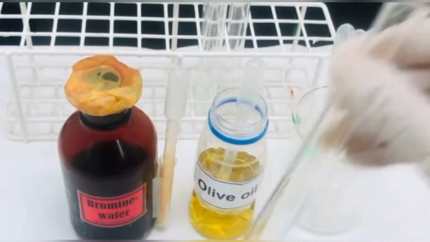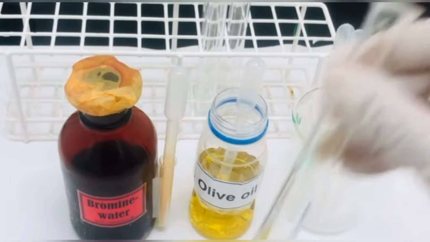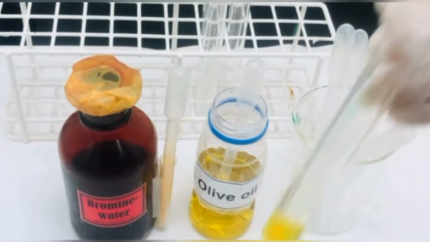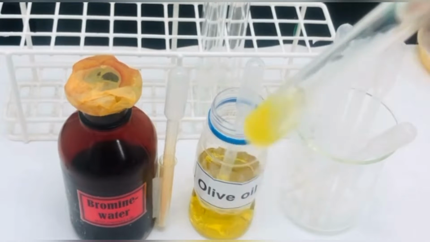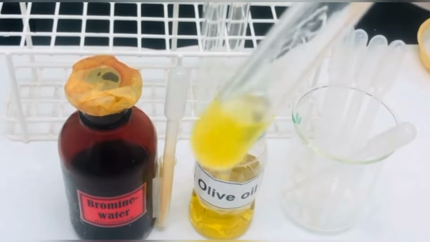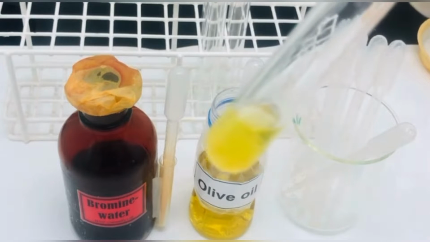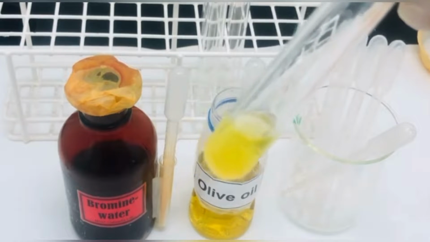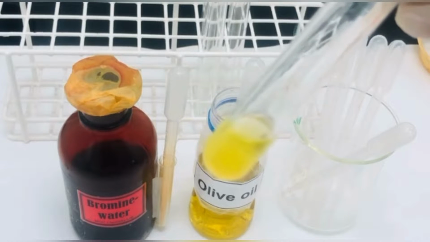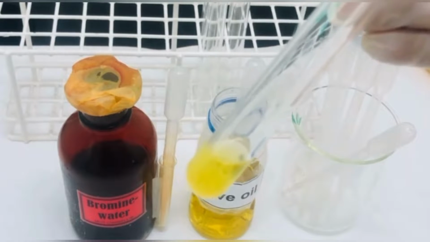We are going to shake and see if the color of bromine water disappears. As you can see, the color of the bromine water has disappeared, and this shows that the oil is unsaturated.